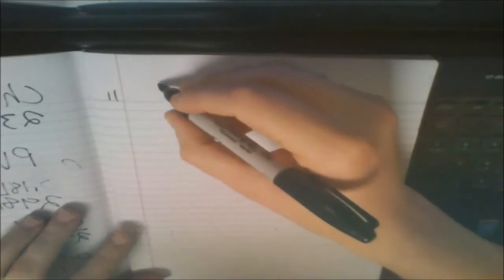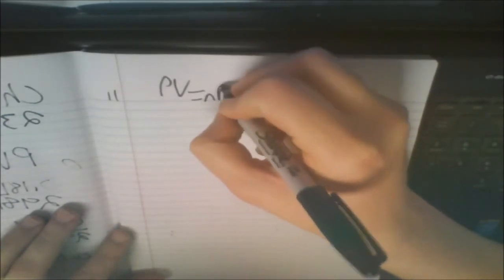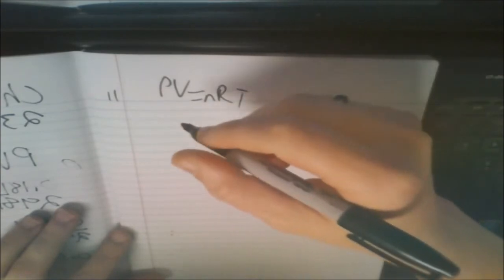Okay, this one, we have to work it two different ways. The ideal one is pretty straightforward. PV equals nRT, and we are solving for pressure, given that we know a few key facts. We know the moles, we know the volume, we know the temperature. So let's write down what we do know.